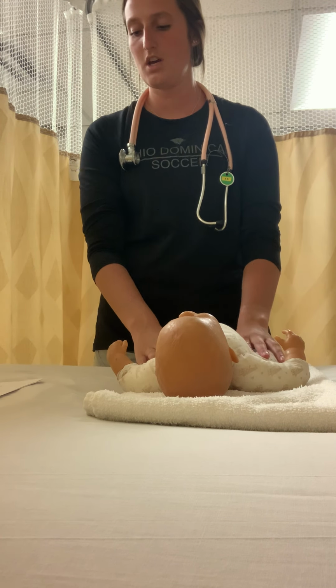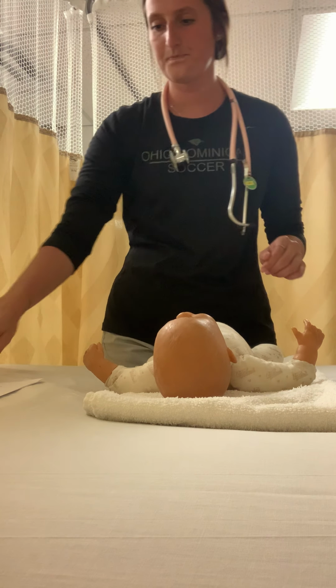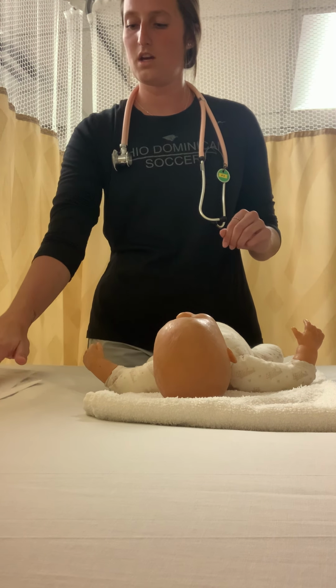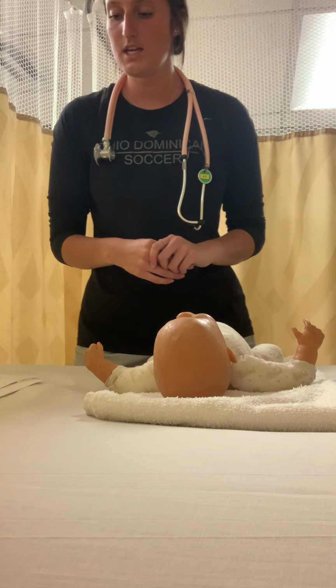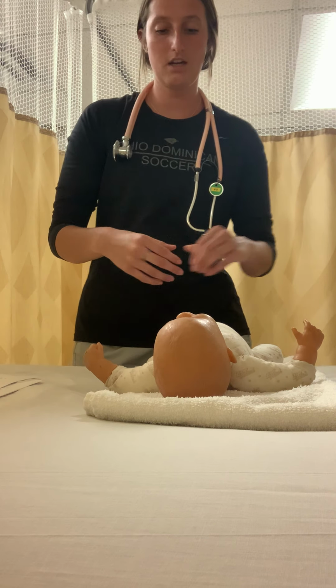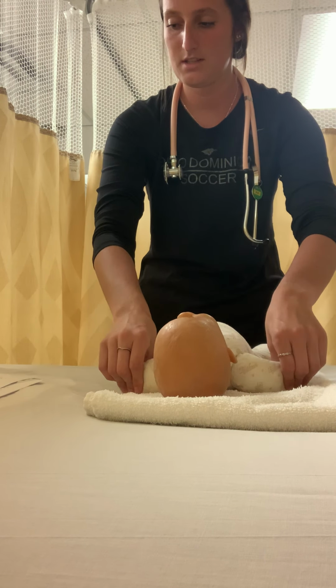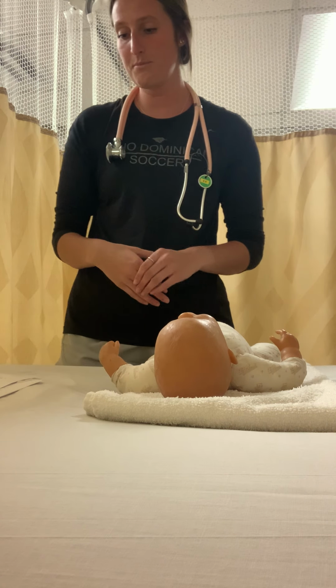So then I would assess for turgor, and I would do this by pinching and letting go of the side of the stomach, directly under the arms. They should immediately snap back, and seeing any milia around the mouth is normal. And then blanch the skin over the bony prominence in the eyes to assess for jaundice, and jaundice is abnormal.